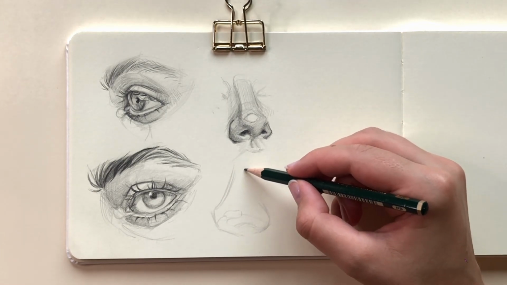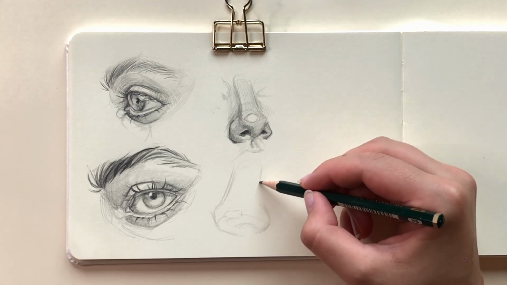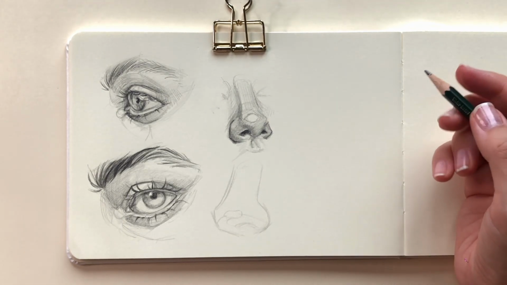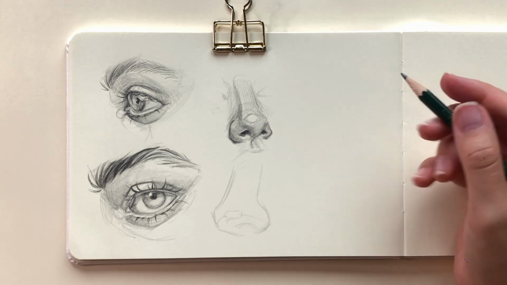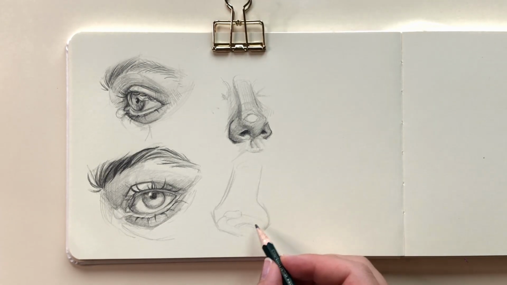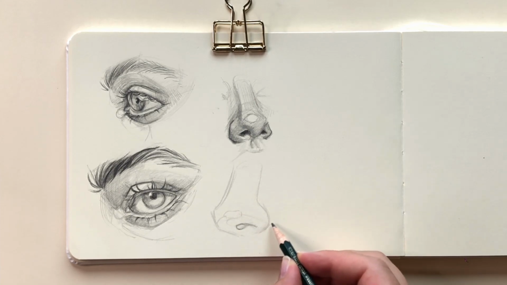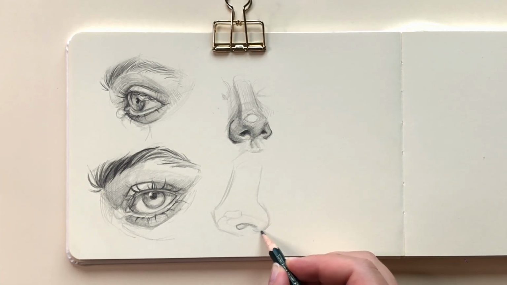Here the shapes are very important. So the nostril visible from the side is kind of like a drop, that's how we call it, a water drop, a teardrop, or a 9 number shape. And here you can see I'm drawing the outline of the nose.